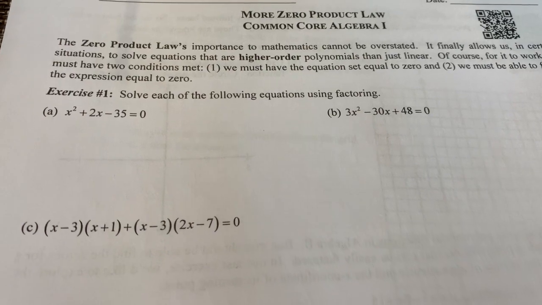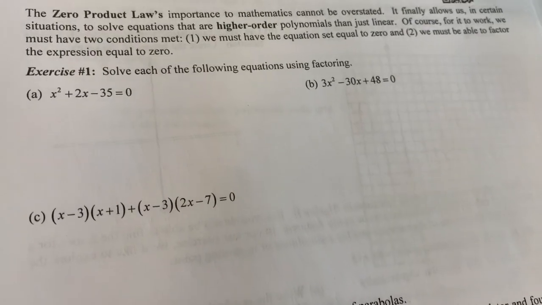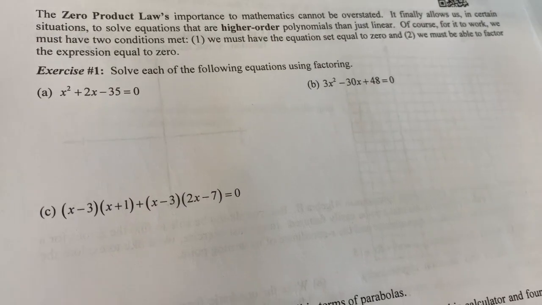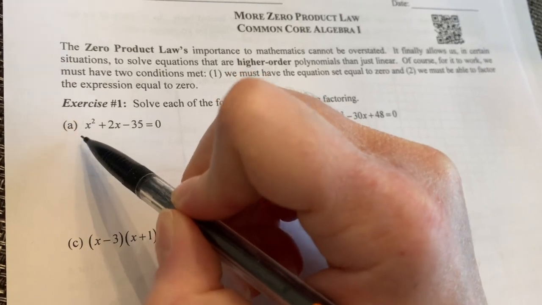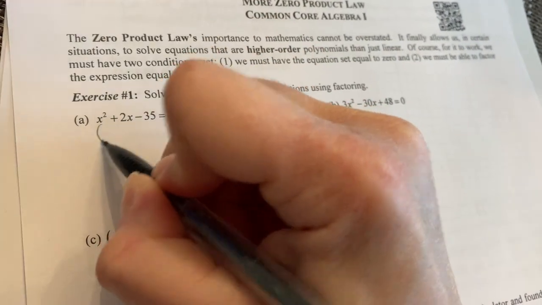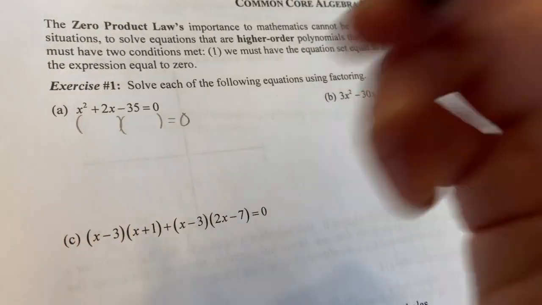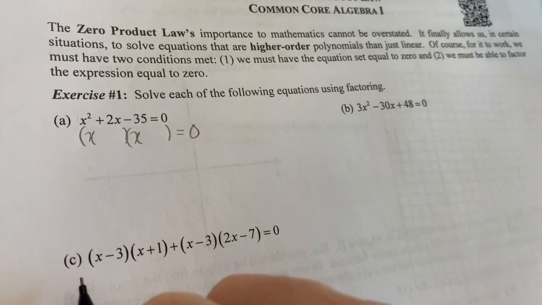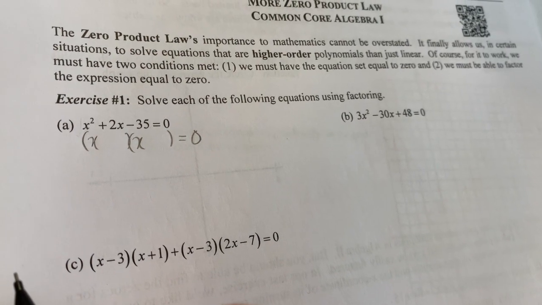Okay? So to start out, we're going to solve each of these using factoring. So for exercise 1a, we're going to factor x squared plus 2x minus 35 equals 0. So this one is a simple one. I have my leading coefficient is 1, so I know I'm going to be able to hopefully double bubble this. All right, and it's equal to 0. I'm thinking of the two numbers that are going to multiply together to give me negative 35, but will also add up to 2. So you should be thinking probably 7 and 5.